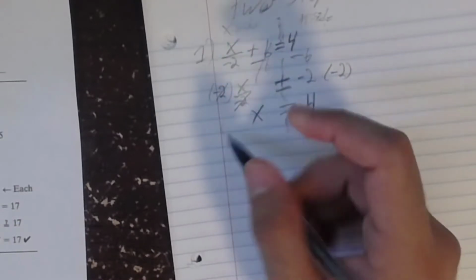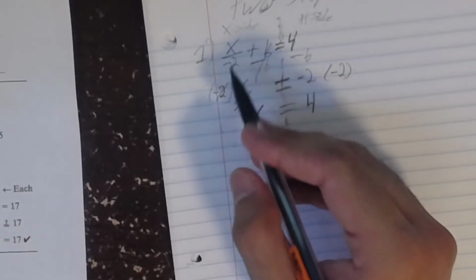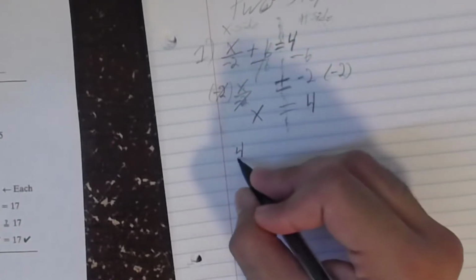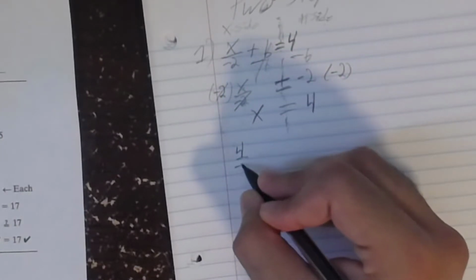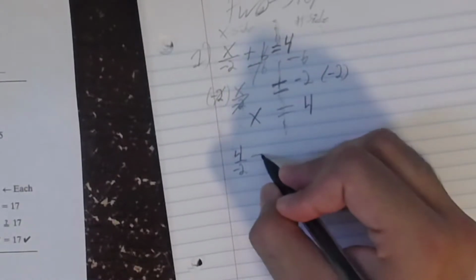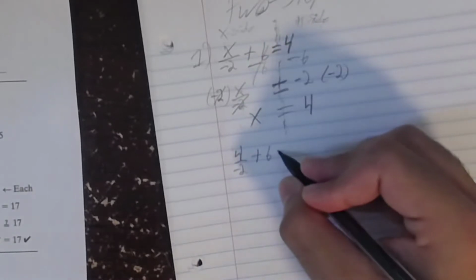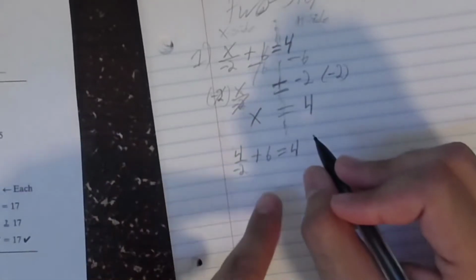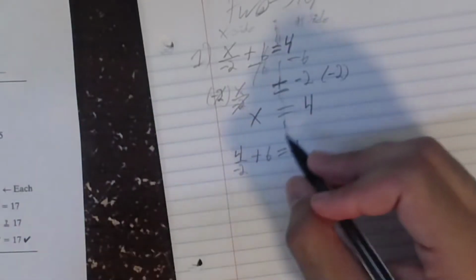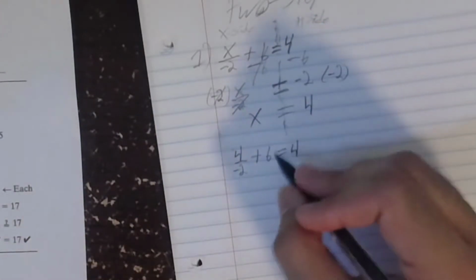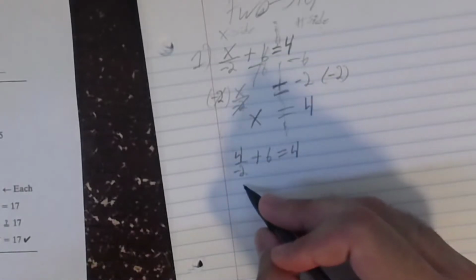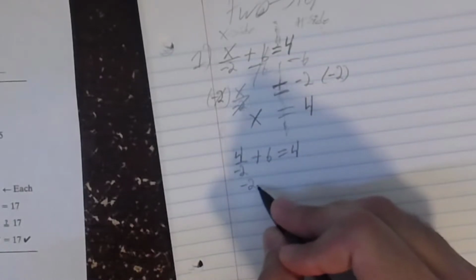This is our equation. We replaced x with what? A 4, because that's what our answer was. So instead of an x, we just replace it with a 4. And then we divide it by negative 2. We have that plus 6. This is our original equation, but we just change x to be 4, because that's what we said x is. So what is 4 divided by negative 2? It is actually negative 2.